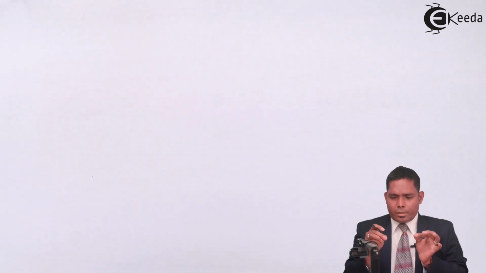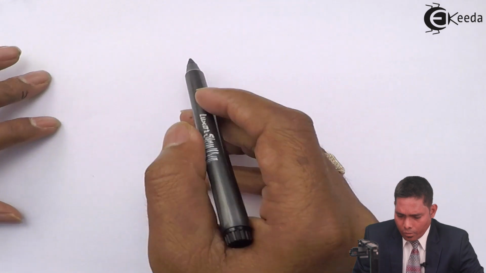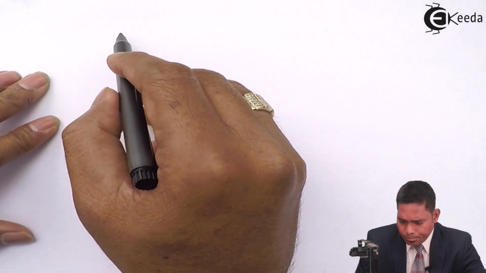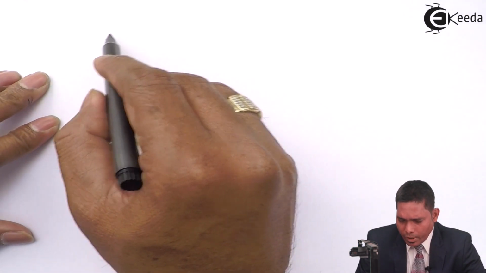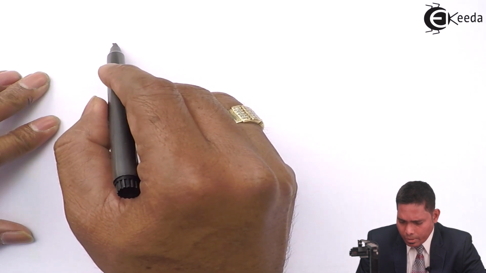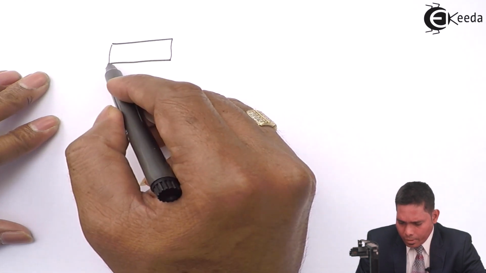This side is a, this is a, so the face diagonal is root 2 a.